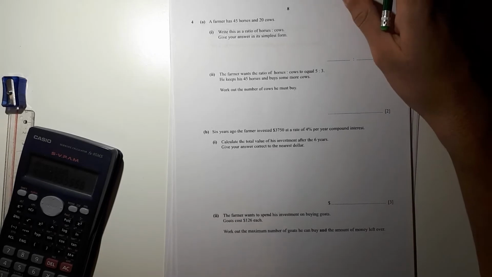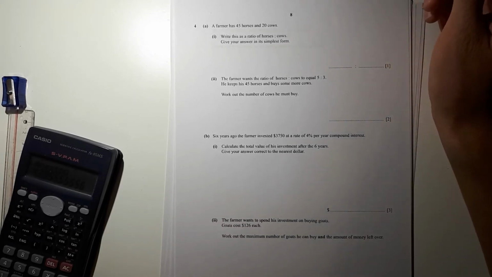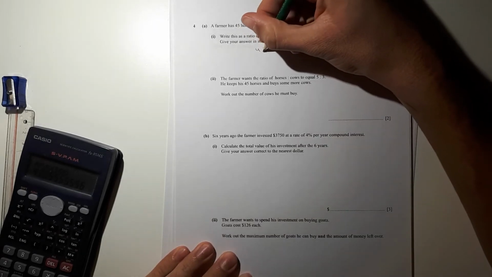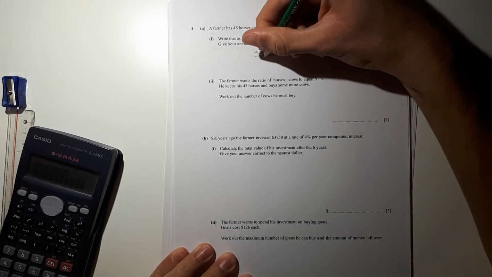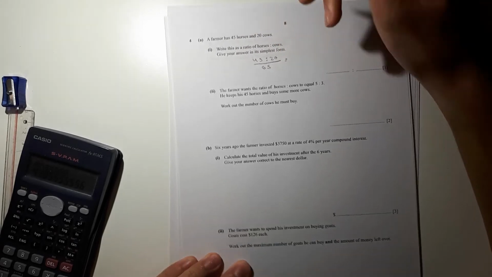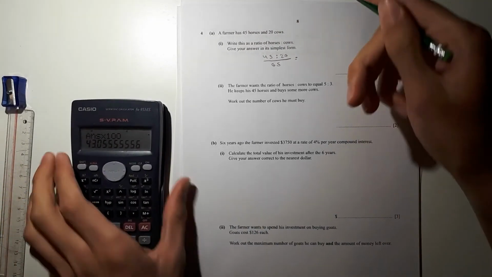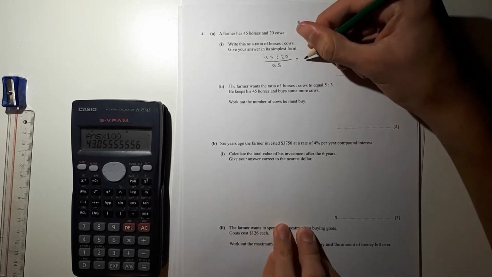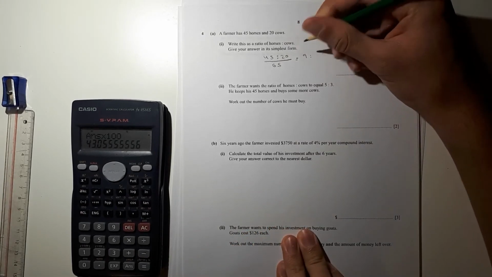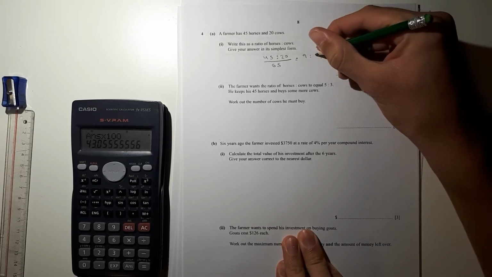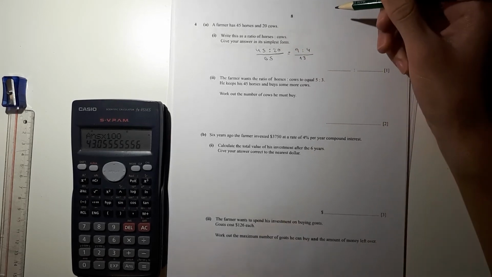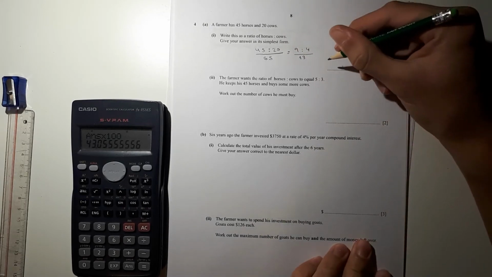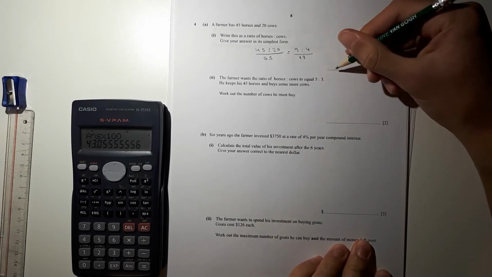Next one. A farmer has 45 horses and 20 cows. Write this as a ratio of horses to cows. So 45 and 20 over 65, that would be the total amount. So we have to simplify this, and we can see that we can simplify this by 5. So 45 divided by 5 gives us 9, and 20 divided by 5 gives us 4. So the ratio in its simplest form would be 9 and 4, as this can't be simplified anymore.